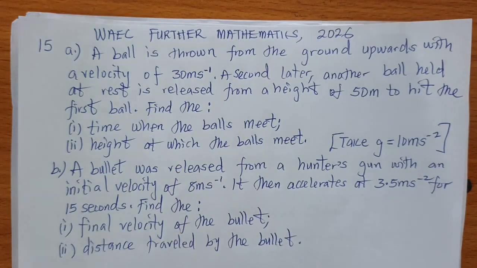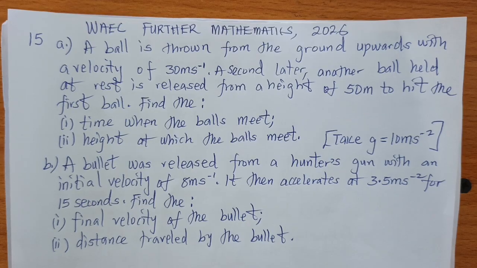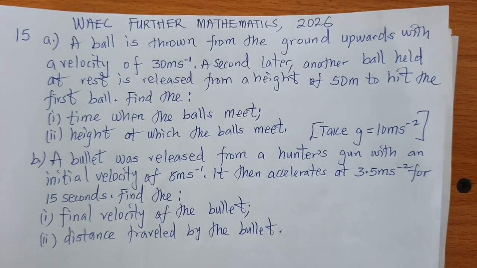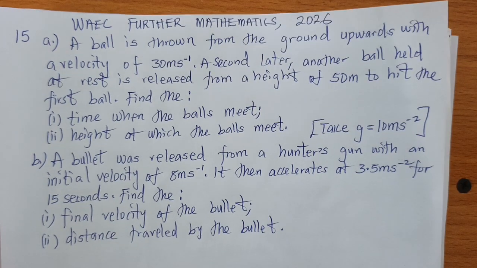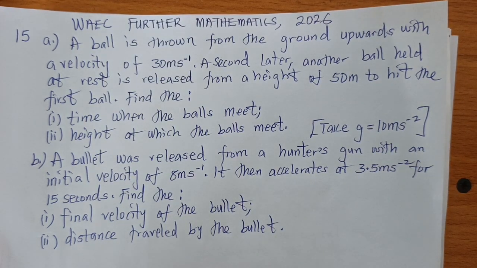Now question number 15, for the mathematics 2026. Number 15A: a ball is thrown from the ground upward with a velocity of 30 meters per second. A second later, another ball held at rest is released from a height of 50 meters to hit the first ball.